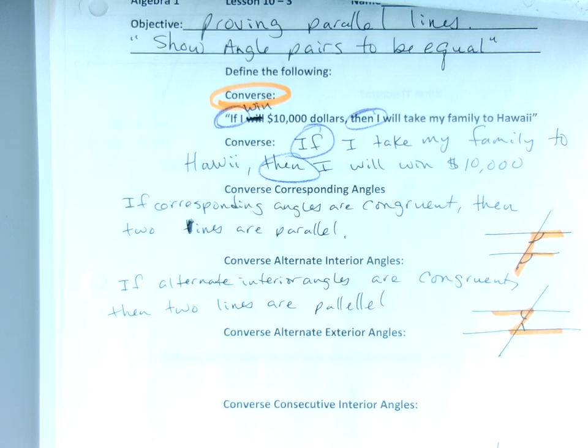These are the alternate interior angles. It makes the Z, right? If these two angles are equal, the lines are parallel. If these angles are equal, it forces the lines to be parallel. Does that make sense? Am I going too fast? Going too fast? Okay.